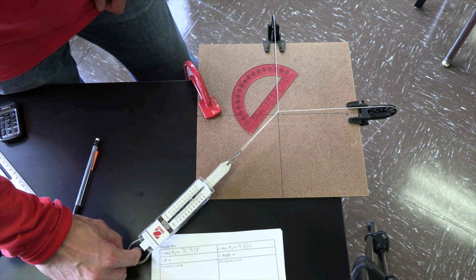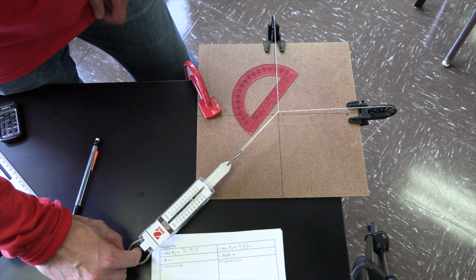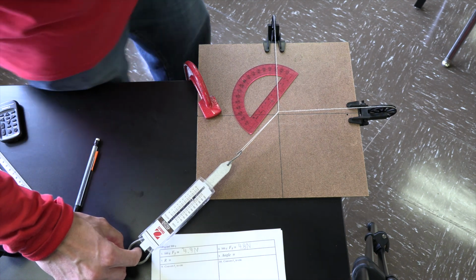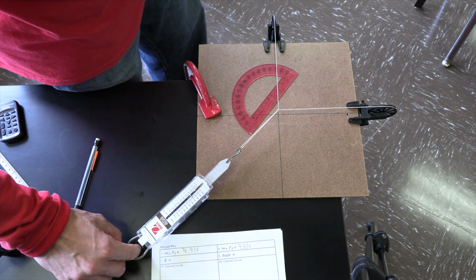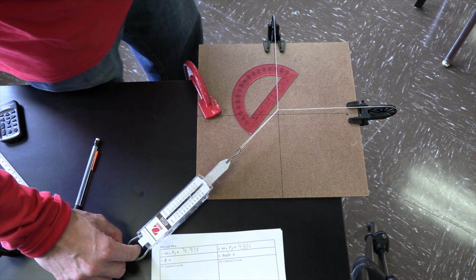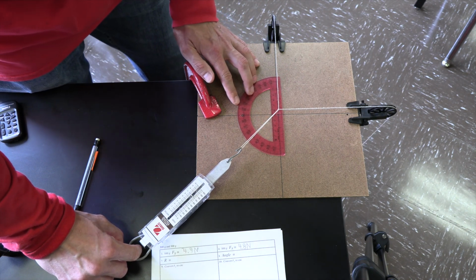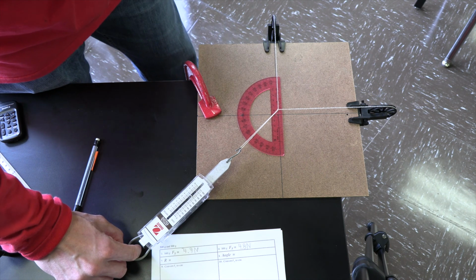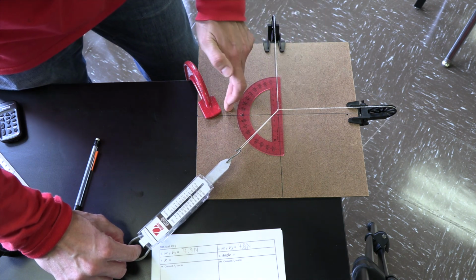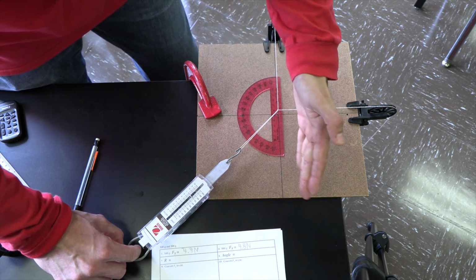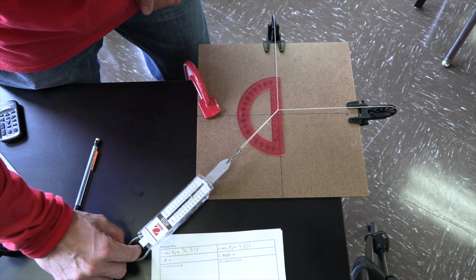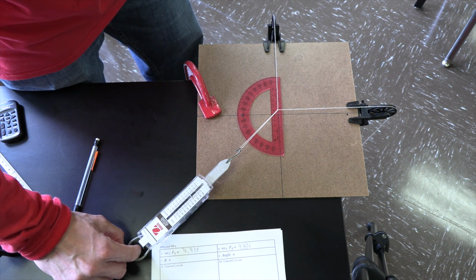You may not be able to read it. I get about maybe 6.9. It's a shade less than 7 newtons, so I'm going to call it 6.9 newtons. And then I'm going to put this protractor here and measure the angle with respect to these axes, maybe this one, and count over, and I get approximately 45 degrees.